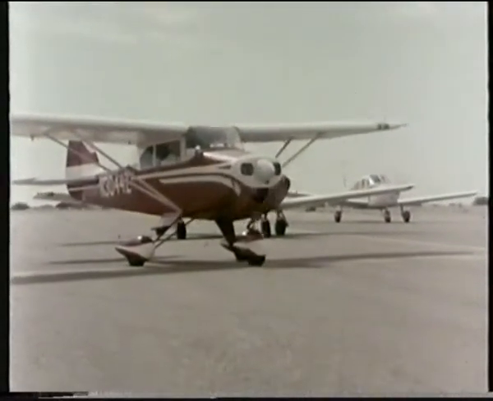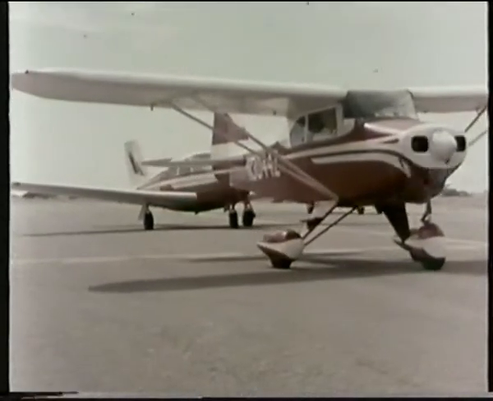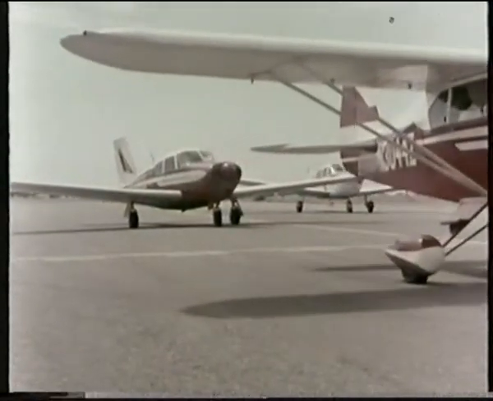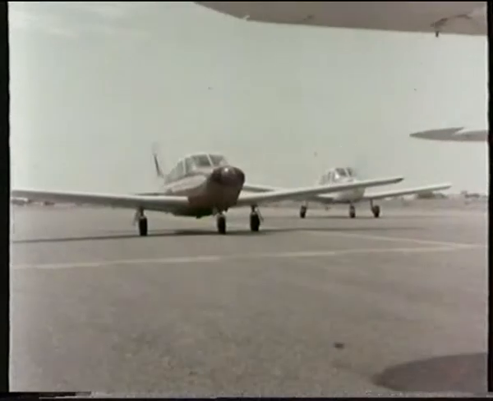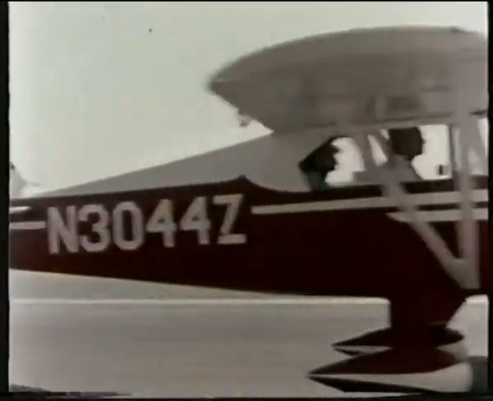Caution, wake turbulence. In those days, pilots could heed that warning or not. It was up to them. For those that chose to ignore it, the results were sometimes unfortunate indeed.